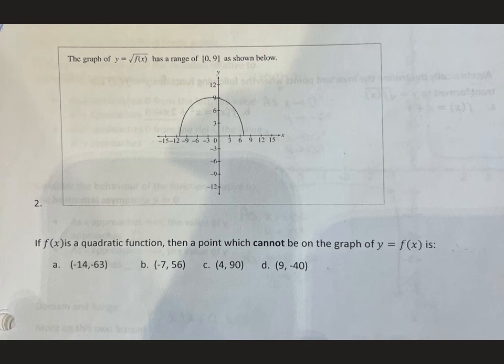Alrighty, let's take a look at this question. We have the graph of the square root of f of x, and they tell us it has a range from 0 to 9, and we can see that on the graph. It gets as high as 9 and as low as 0. Okay, and what is the question asking?